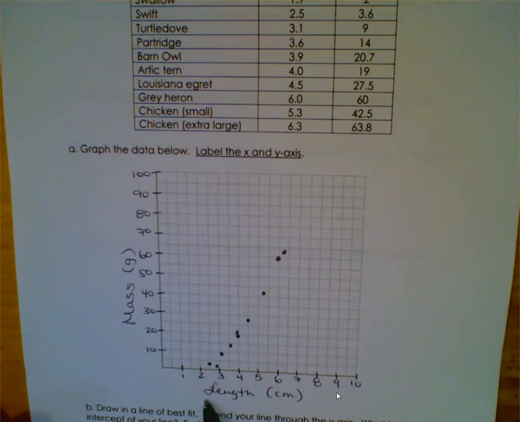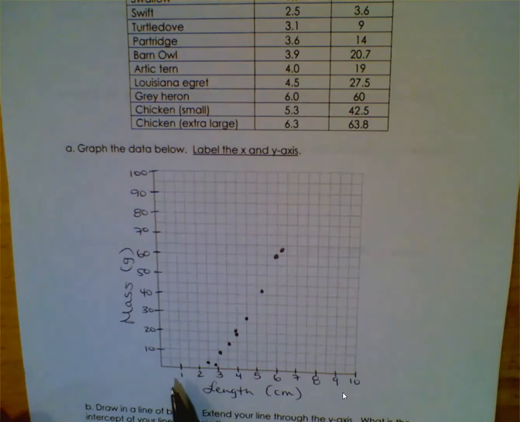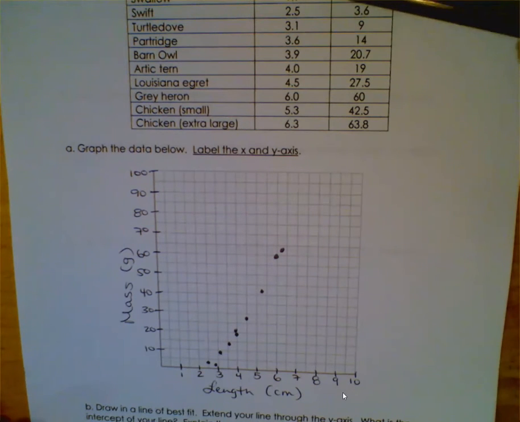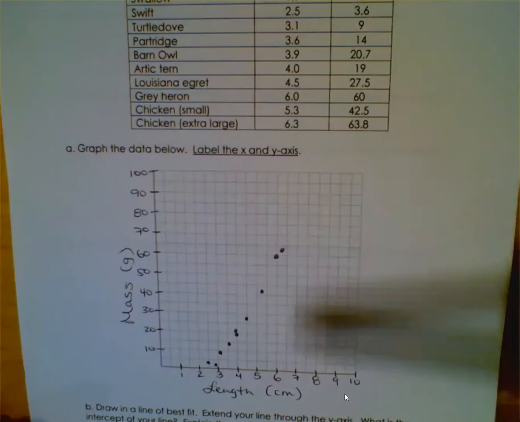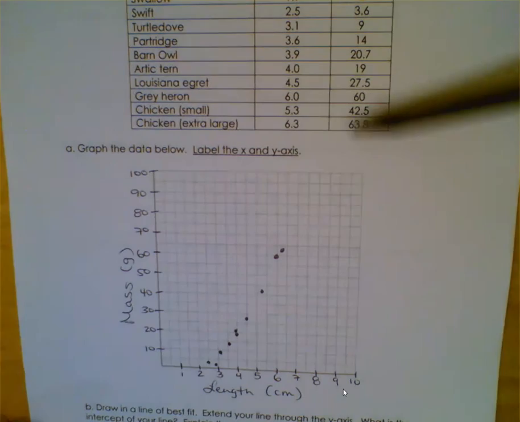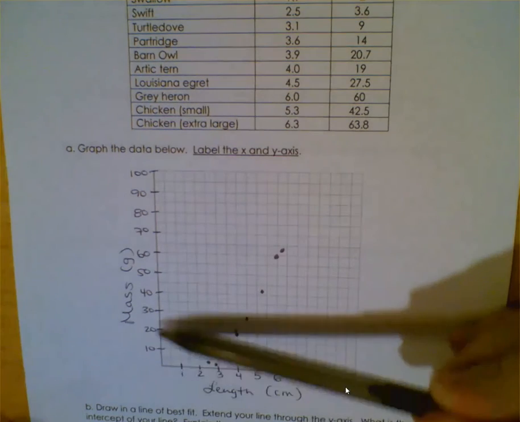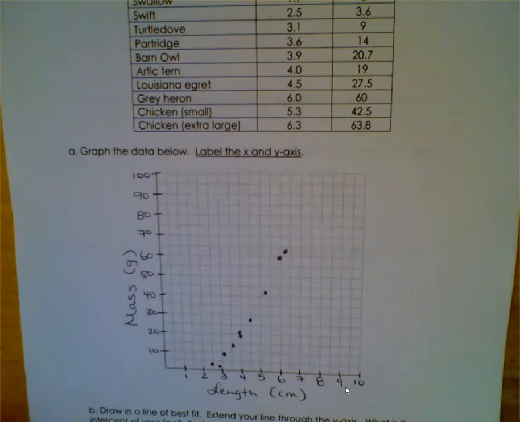The length is along the x-axis. The mass is along the y-axis. I have chosen a scale that spreads my data out along the graph. I noticed the length only goes from about 1.9 up to just over 6, so I chose to go by 1 but skip a line every time. And I looked through the mass, and my highest one was 63.8, so I went by 10s, also skipping a line every time. So when I have the data drawn, it looks something like this.